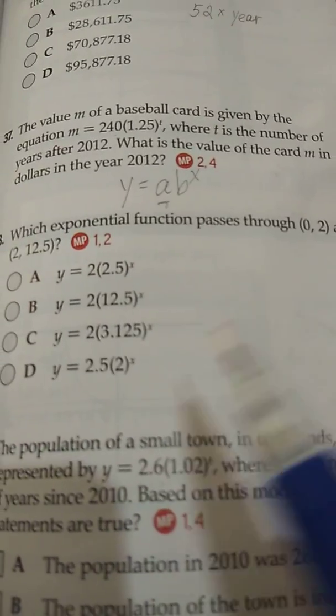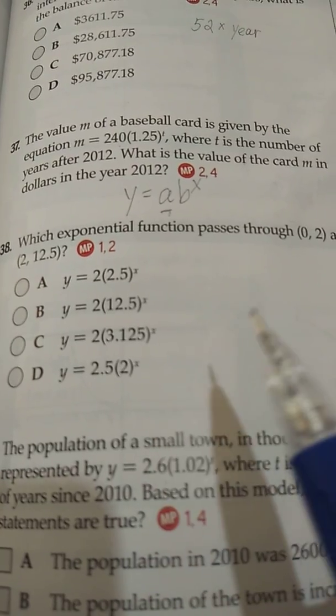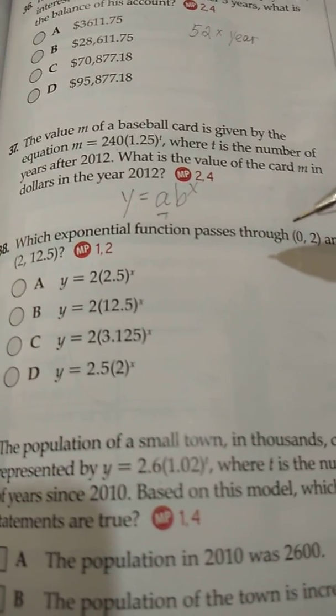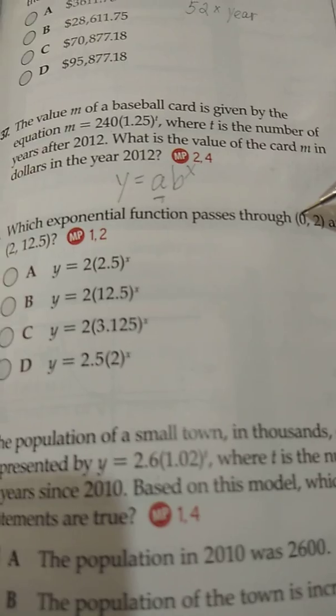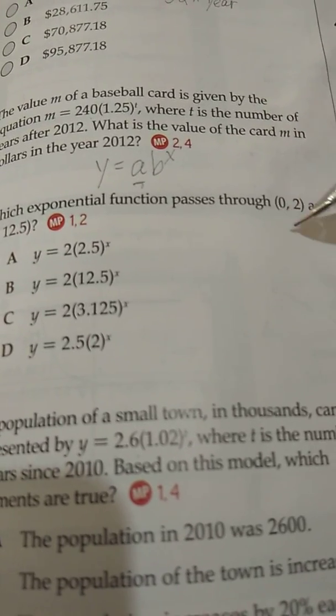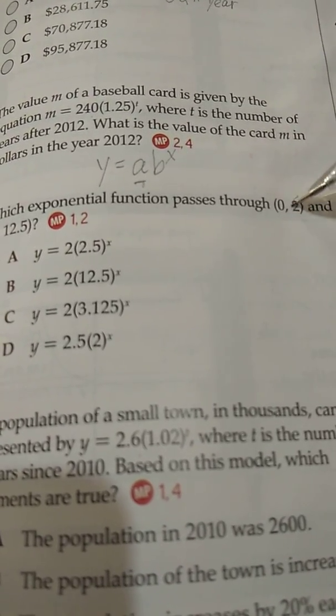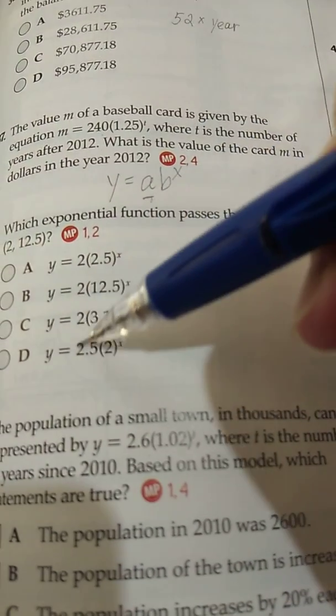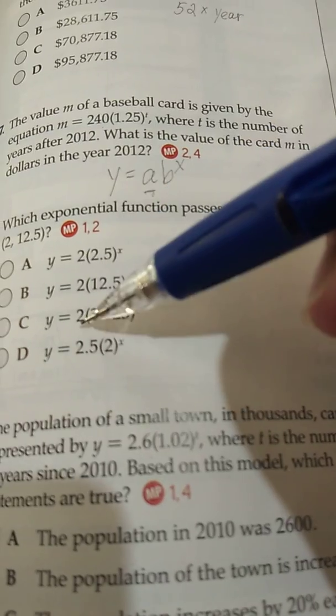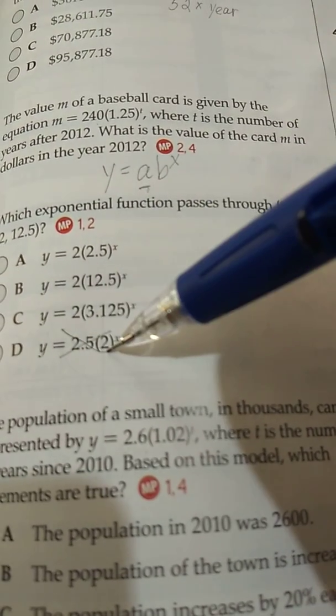This question actually does not require you to calculate. It's a question of understanding what these things mean. When you have the y-intercept, like here, the y is really your a. The y is your a. So you know that your a has to be 2. So that eliminates this answer.